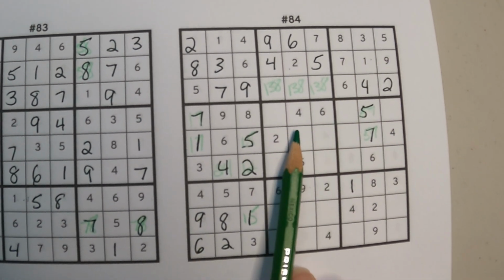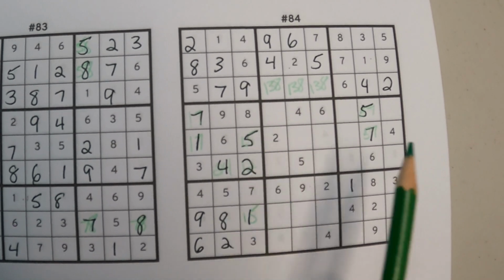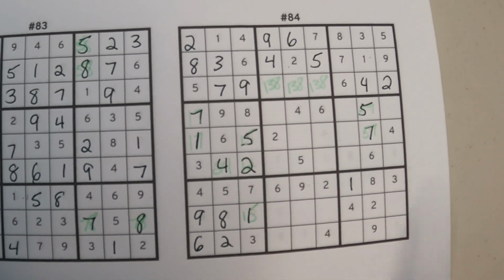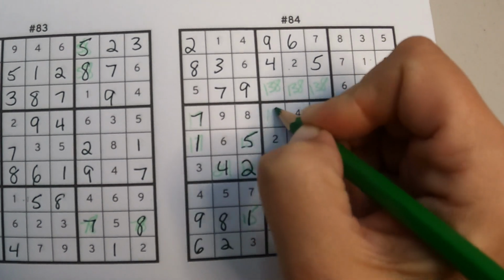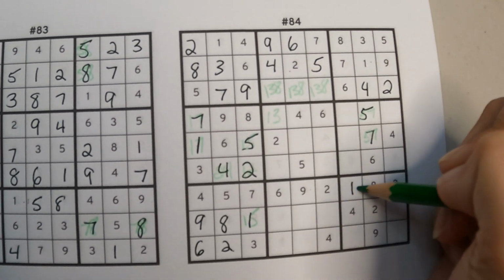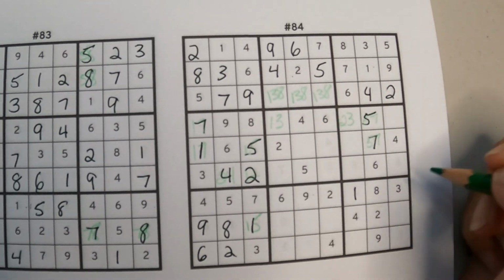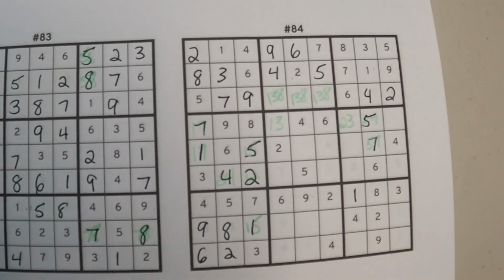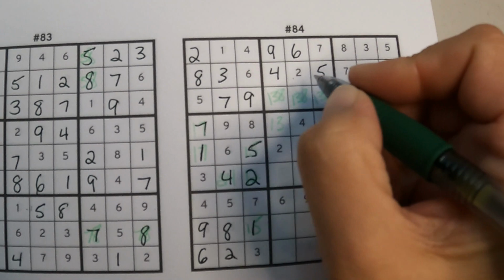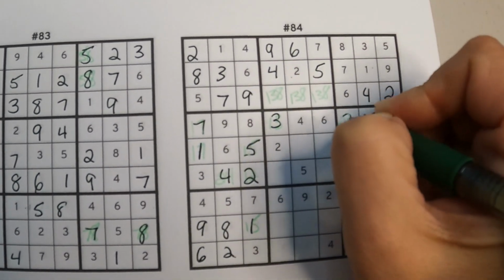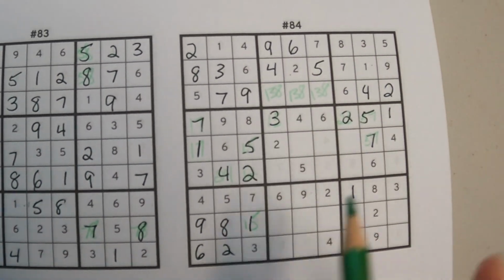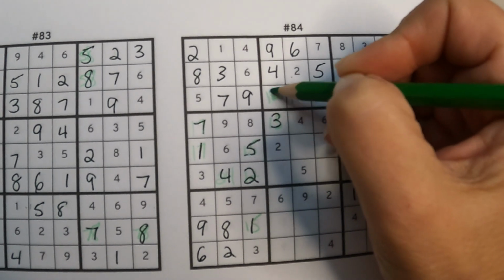For this row, looks like we're missing 1, 2, and 3. We've got the 2 here. So 1, 3. We've got a 1 here. So 2, 3. We've got a 2 and a 3 here. So this is our 1. That makes this our 3 and our 2. And then we can get rid of this 3 here.